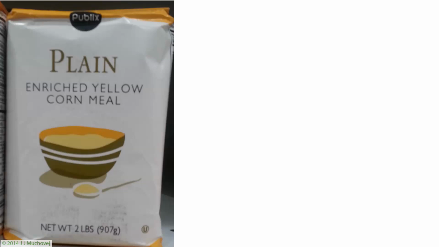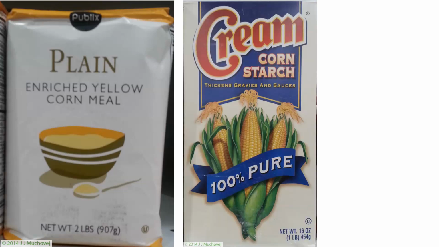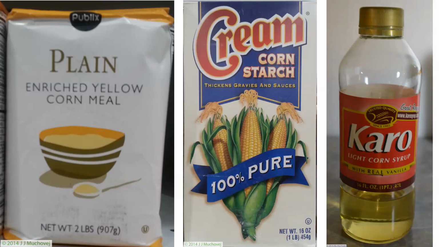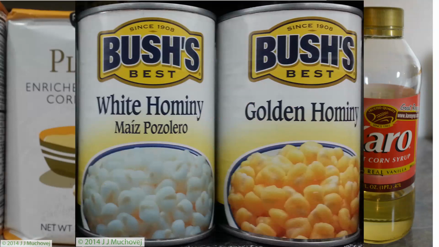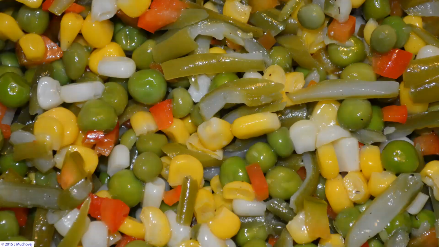Different products we get out of corn: cornmeal, corn starch, corn syrup. We also have corn oil. This is hominy. Hominy is where they take corn, they treat it. By treating it, it then becomes softer. Hominy is a way that corn is used. This shows a mixed vegetable salad with corn in it. This is going to be sweet corn.